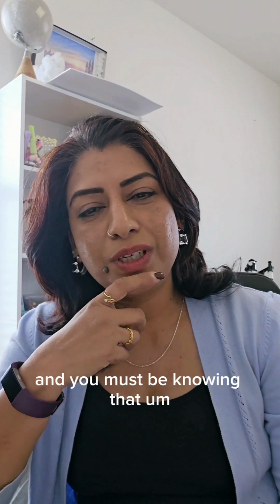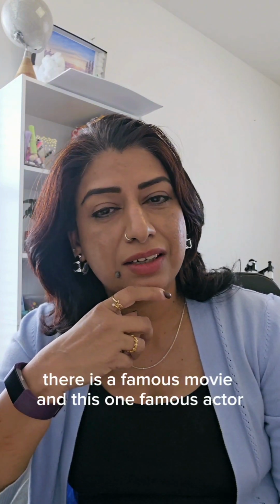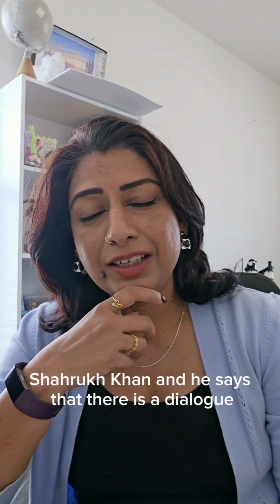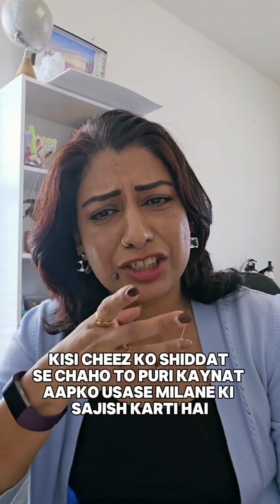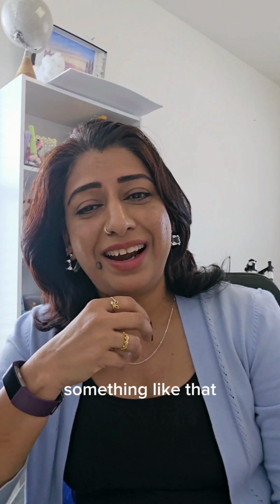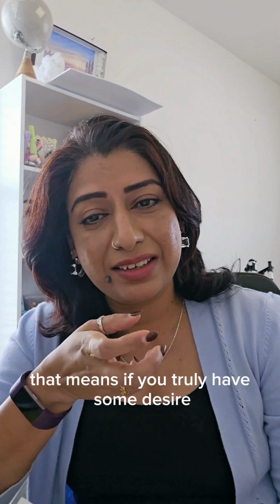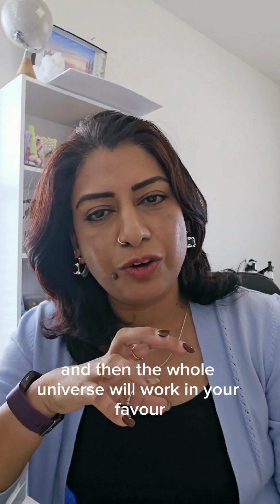You must know that in Bollywood there is a famous movie, and this famous actor, Shah Rukh Khan, has a dialogue: if you truly desire something, the whole universe conspires to get it for you, something like that. That means if you truly have some desire, then the whole universe will work in your favor.